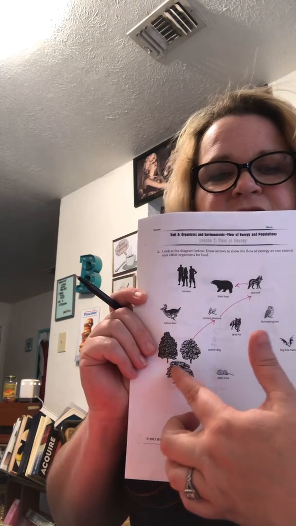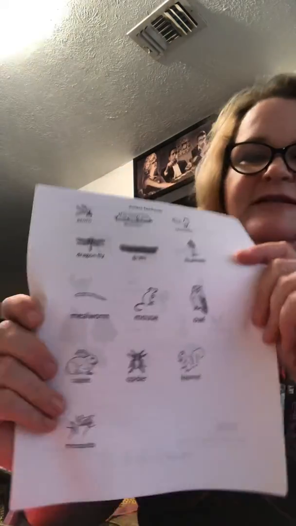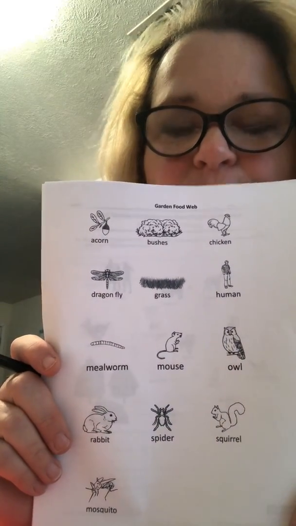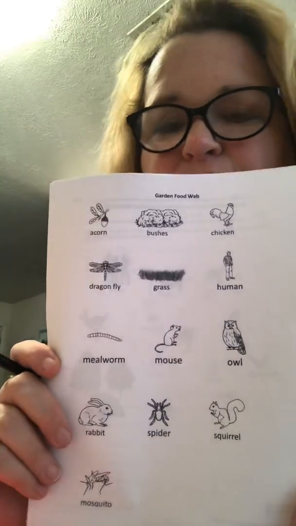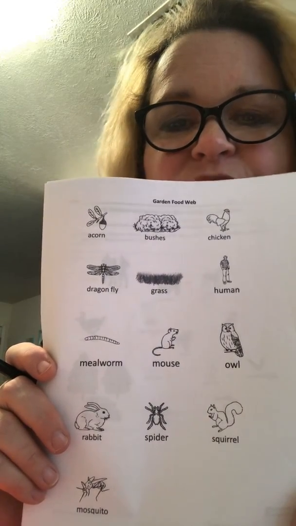Go start here. What eats this? What eats that? You know, go from there. Okay? All right. Then this one here, this one's going to be a lot of fun, I think, for y'all to do. You're going to cut out each of the shapes, or each of the animals, or each of the organisms, I'm sorry, because some of them aren't animals. You're going to cut those out, and you're going to create your own food web.